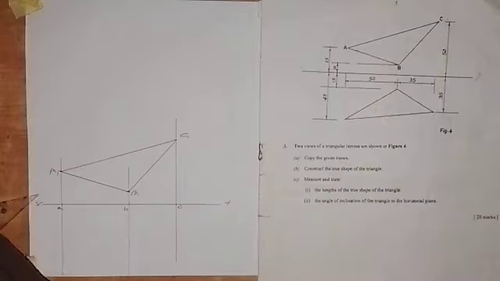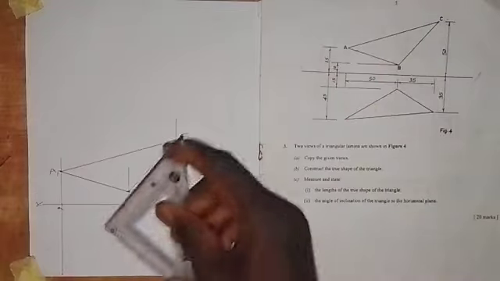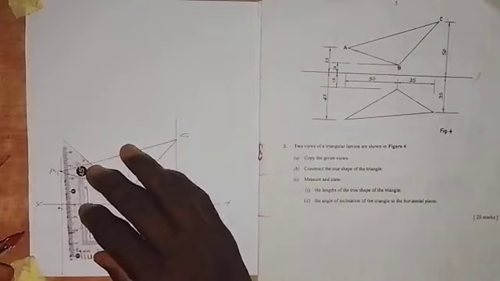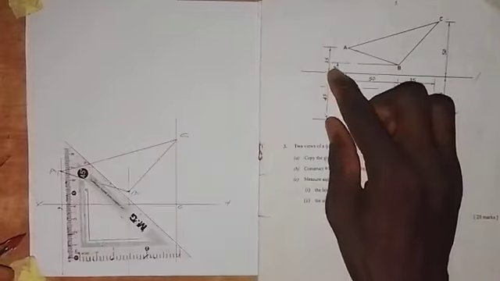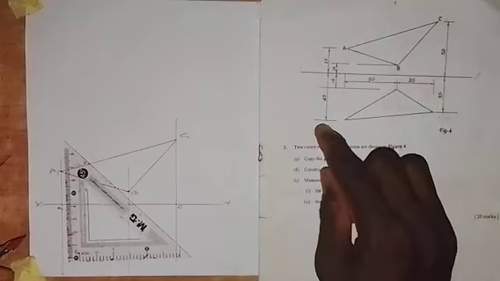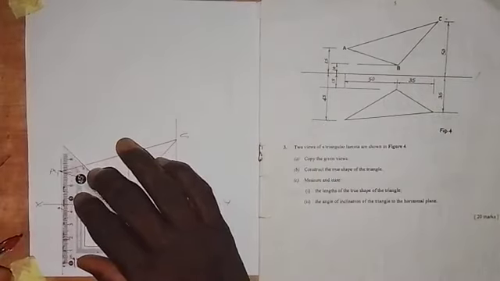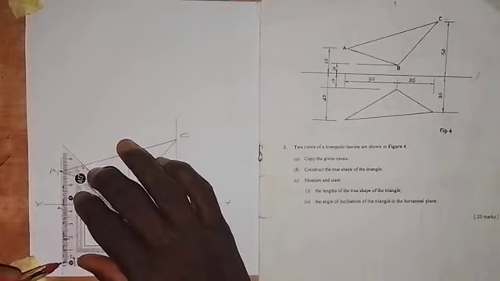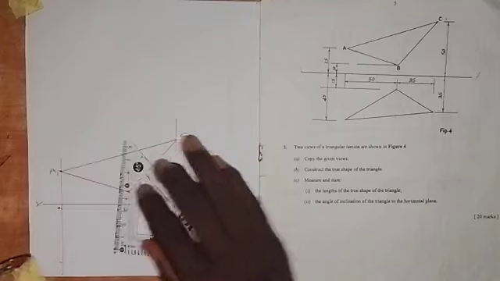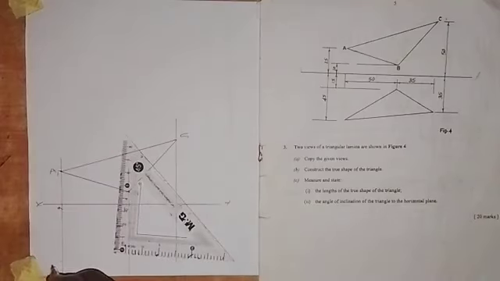Now let's go for the plan. For the plan, we also take the measurement from A here. So take 45 millimeters down, as we have that from this XY line to this line is 45 millimeters. So we have 45 here. This particular point, I will call it point A.